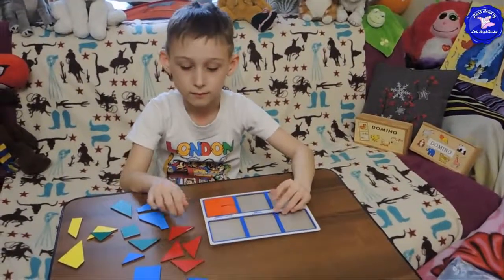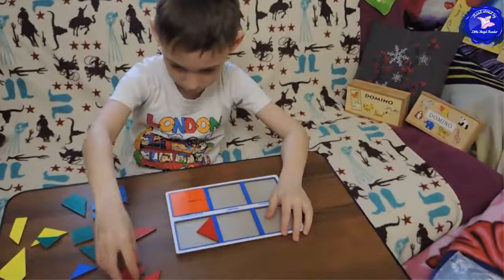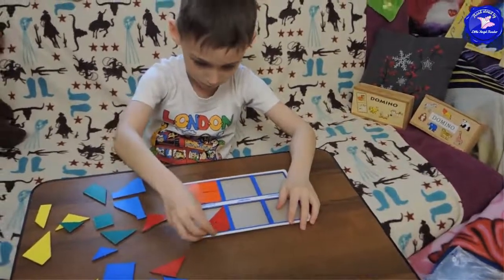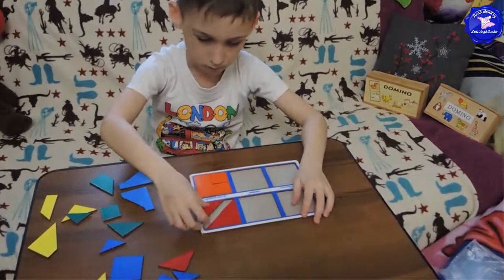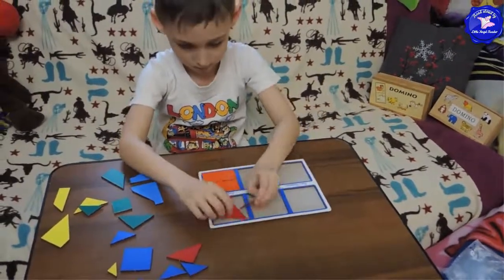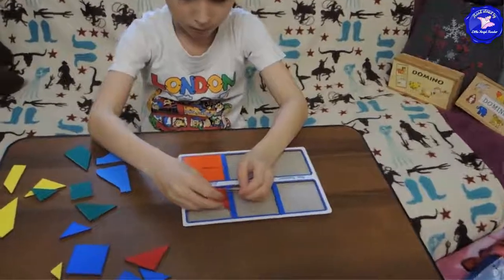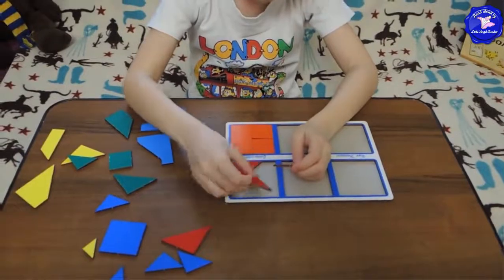Max, can you make a red square? Red. Okay. Red square. What color is this square? It's red. Red square.